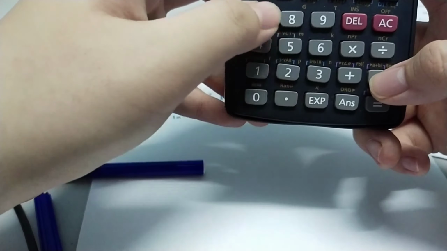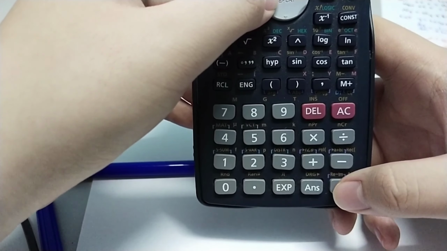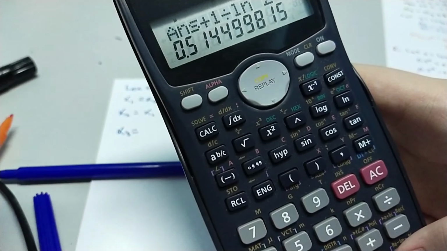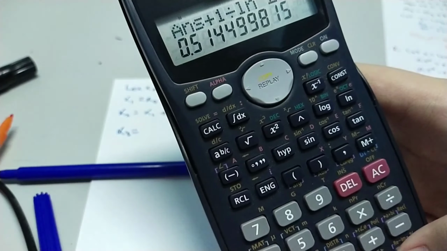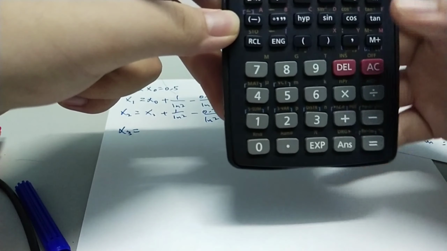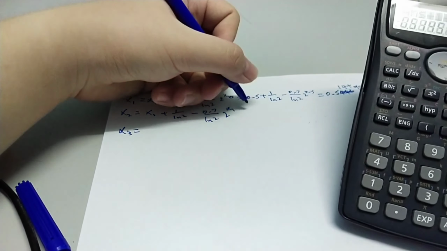So this should be the result, and if I plug it in, x sub 1 is approximately equal to 0.51444999815.